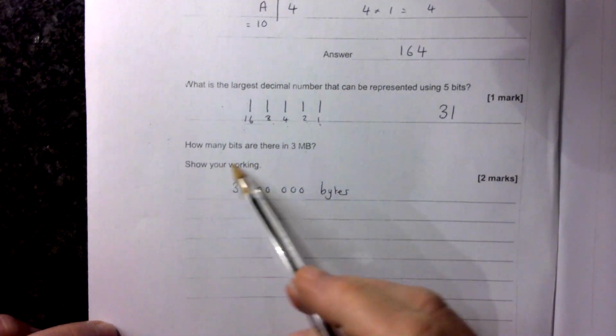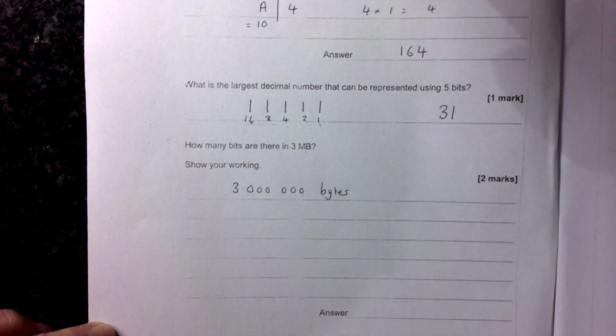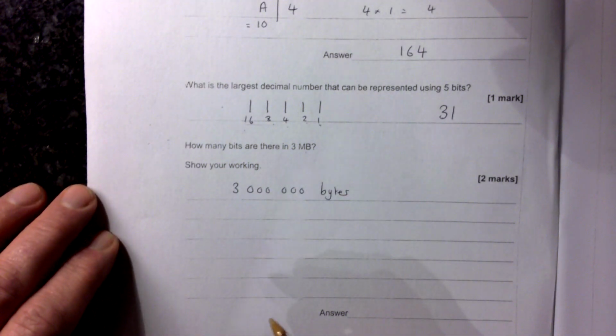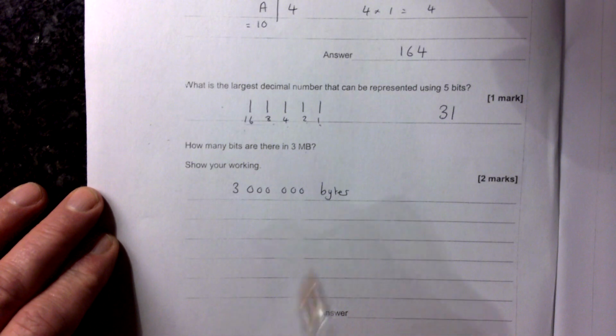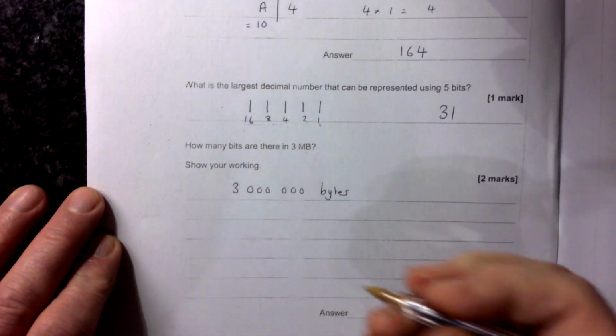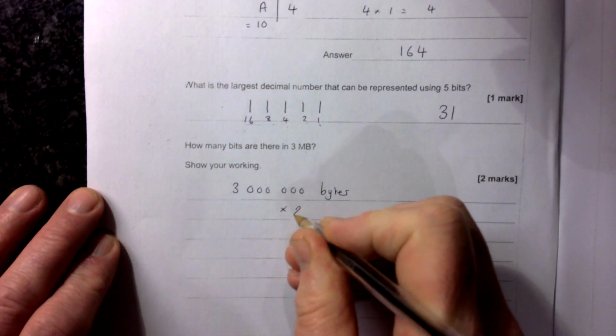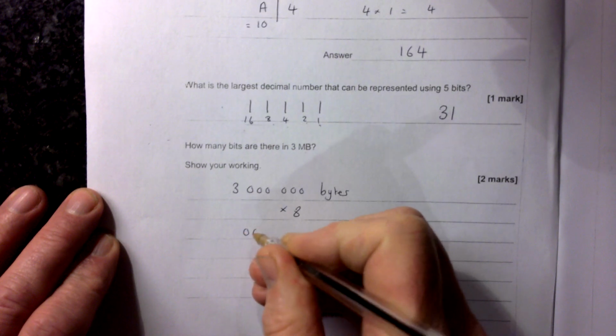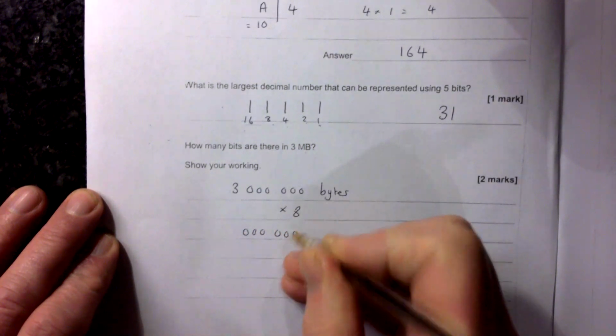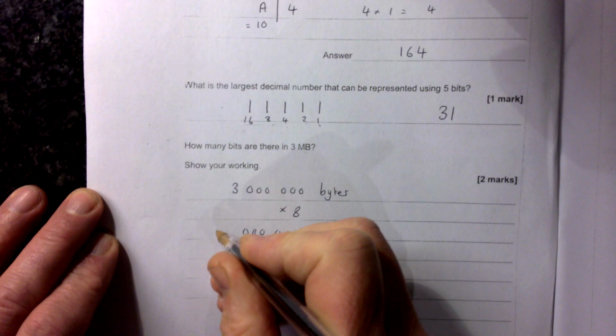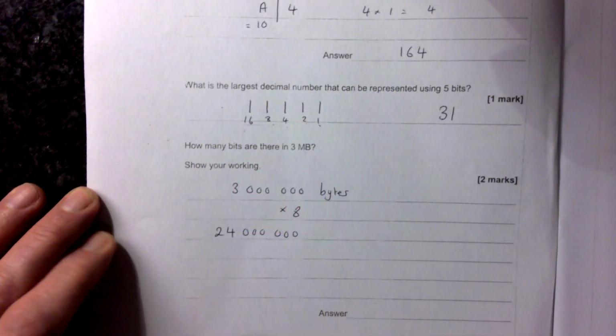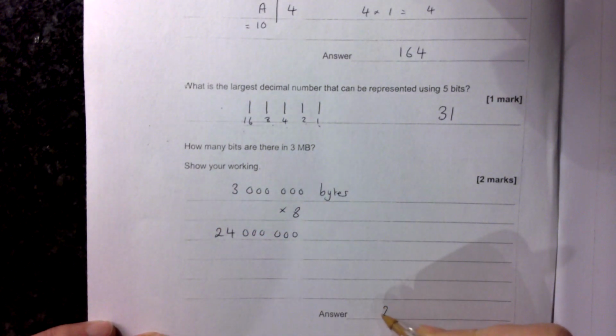Remember, showing your working. If you get it wrong, you've got 2 marks, 1 mark for showing any working at all. How many bits are there in a byte? There are 8 bits in a byte, so we'll multiply that by 8. So pull our zeros down again. 3 times 8 is 24. There are 24 million bits.